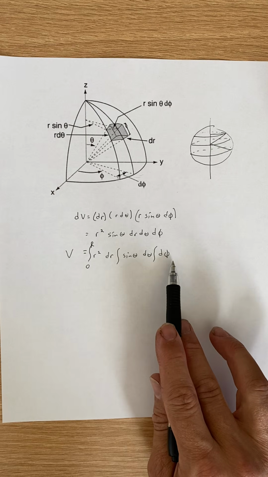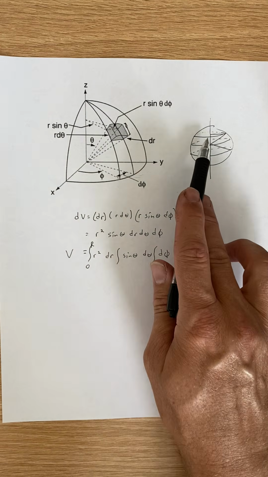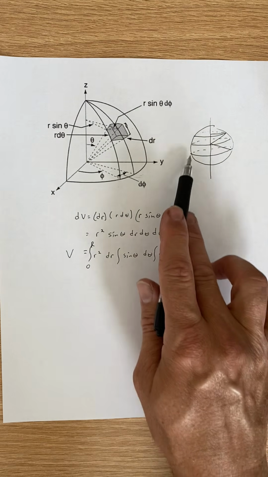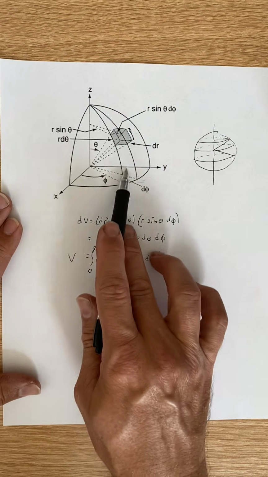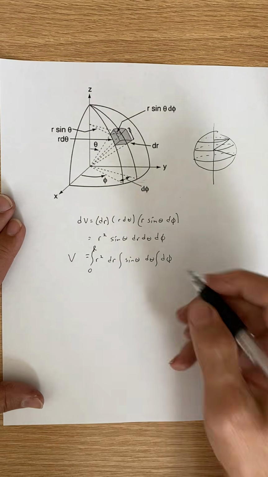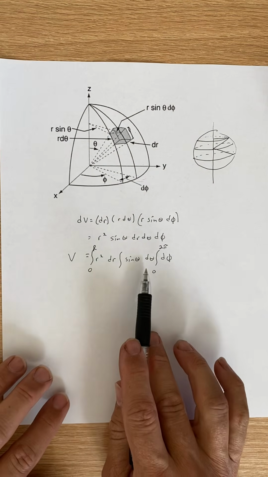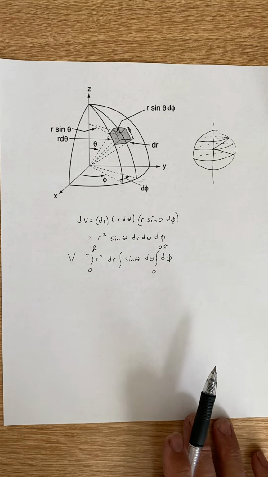d phi might be easy to see. I'm going all the way around the circle, right? Even as I did it over here talking about these concentric circles, I was moving all the way around the circle. That is moving through an angle of 2 pi in the phi direction. So this runs from 0 to 2 pi. And you might think, well, okay, theta is going to run from 0 to 2 pi too, because that's what spheres and circles do.